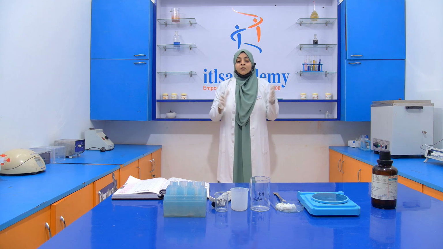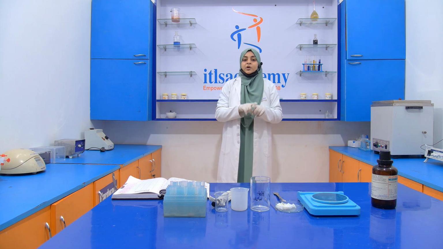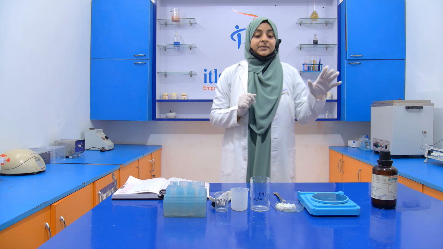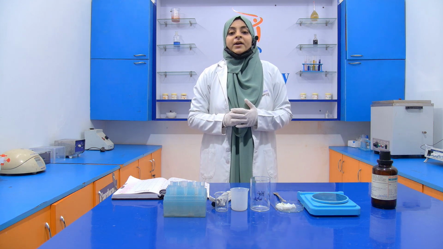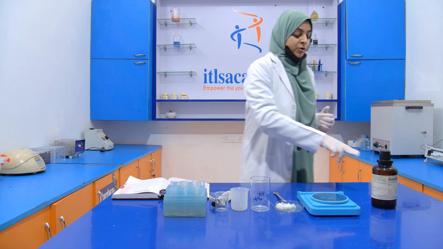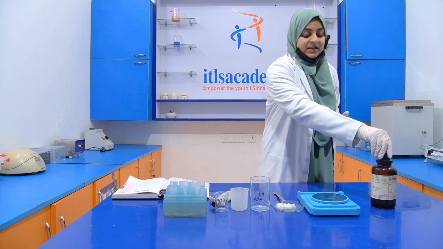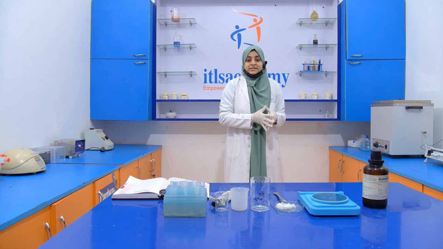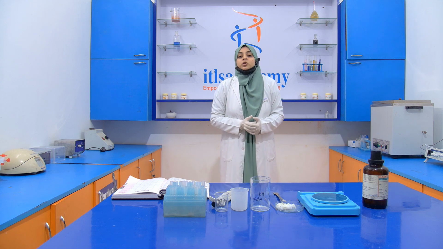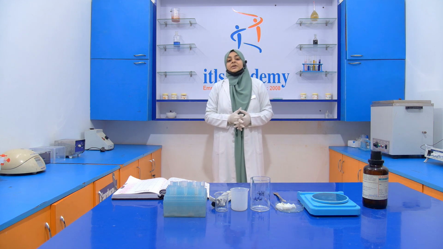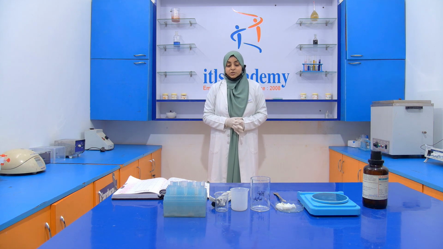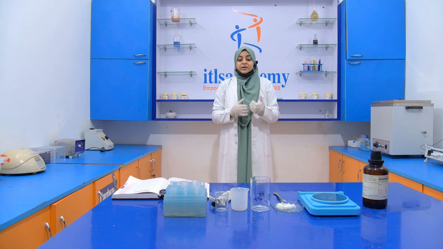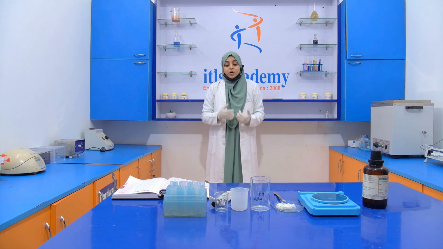So for performing this experiment we require this setup. The reagent, the chemical that we require for performing the experiment is concentrated sulfuric acid. Okay, sorry, concentrated HCl, hydrochloric acid. So we are handling concentrated hydrochloric acid, that is HCl, so we have to take extra precaution.